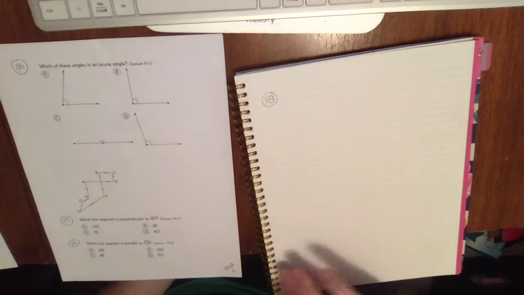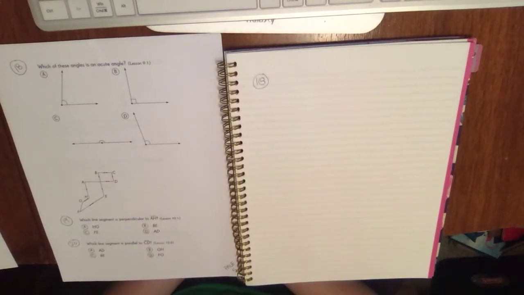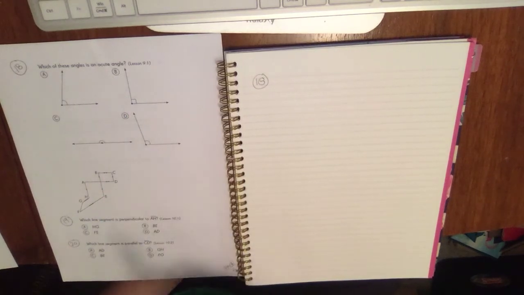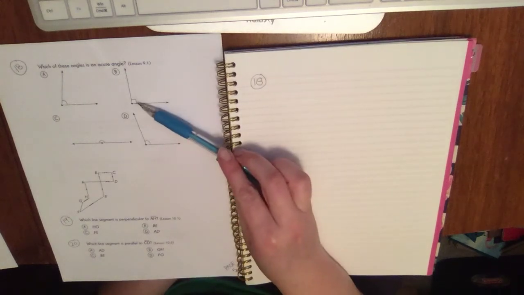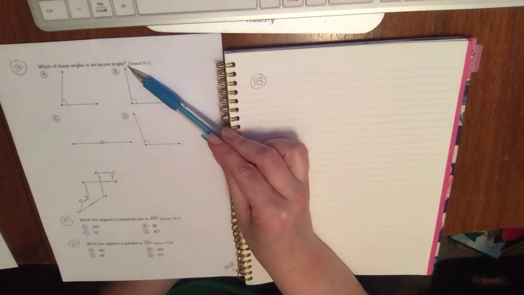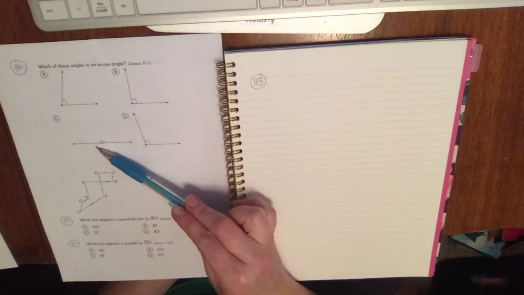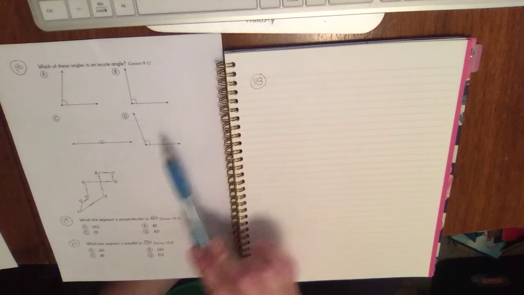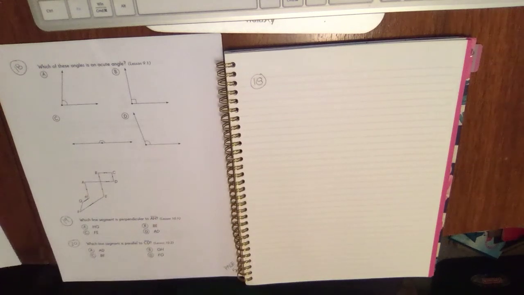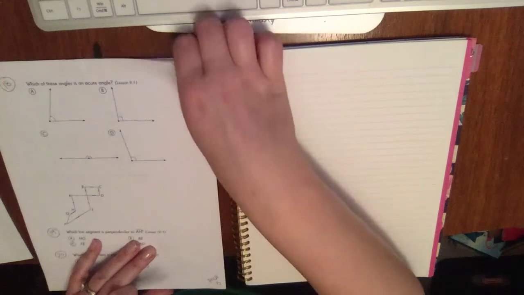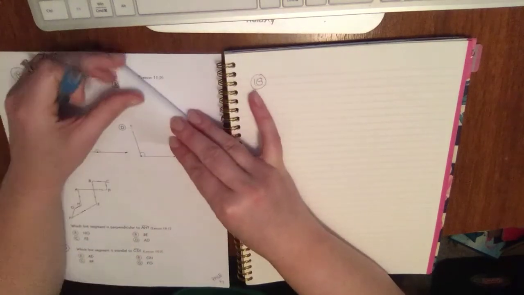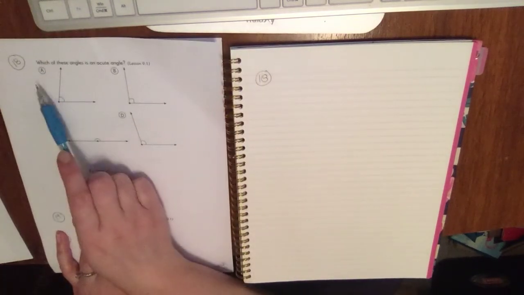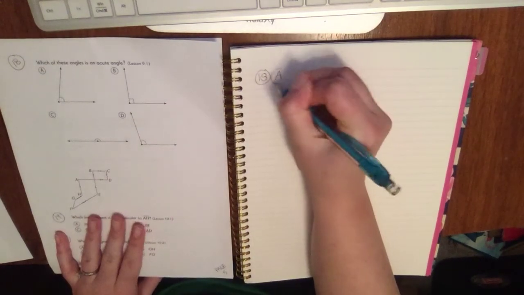18. Which of these angles is an acute angle? I remember that acute means that it's smaller than a right angle. This square means it's a right angle, so it can't be answer choice B. C is a straight line. That's way bigger than a right angle. It can't be C. D looks like it might be bigger than a right angle, and I'm going to test that with the corner of my paper. Let's see. Yeah, that's way wider than 90 degrees. That means my answer must be A. A is my acute angle.